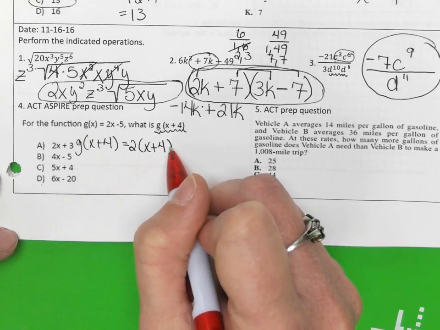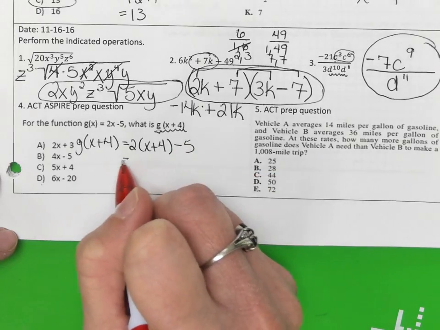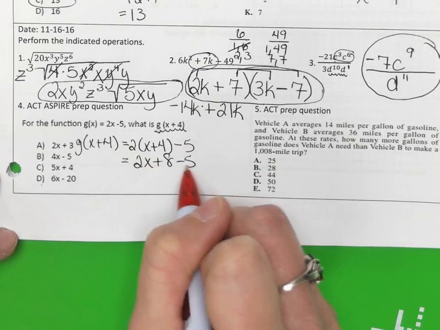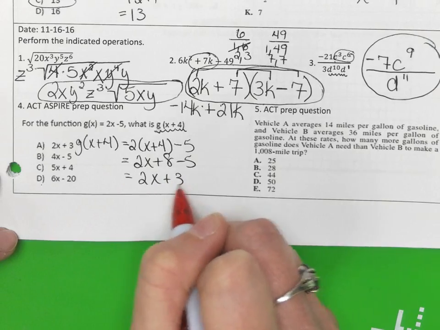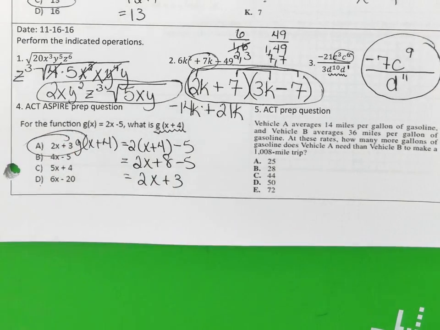So instead of 2 times x, it's 2 times x plus 4 minus 5. Distribute the 2, you get 2x plus 8 minus 5. Subtract the 8, and you get 3. There you go, which is A.